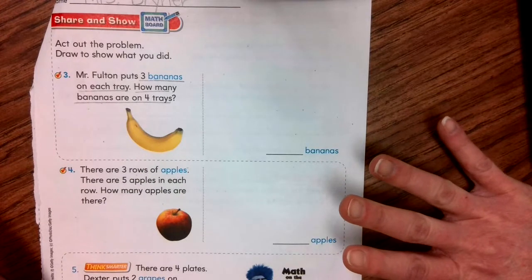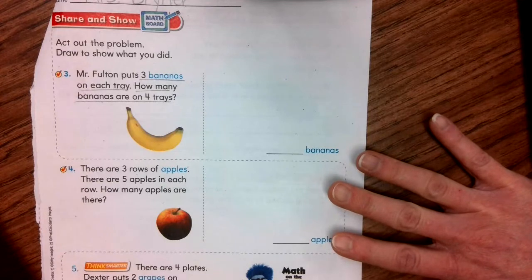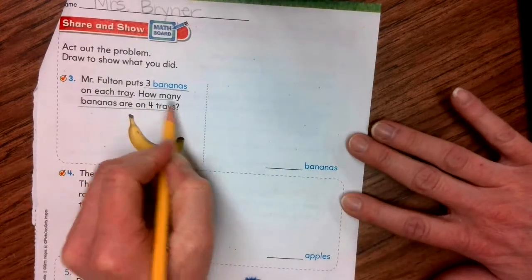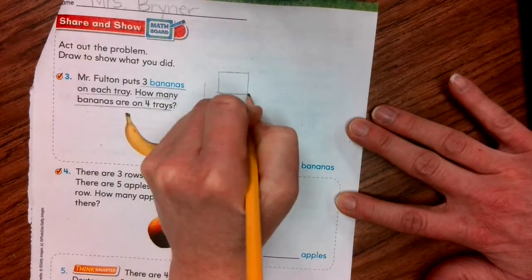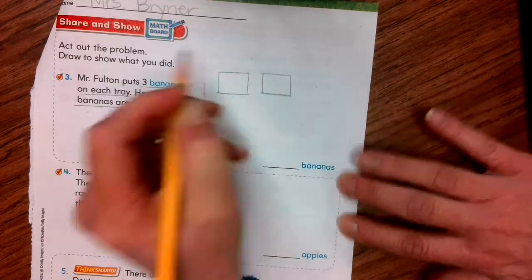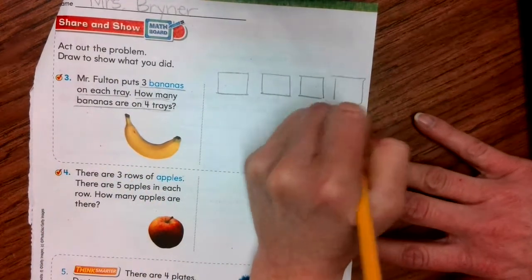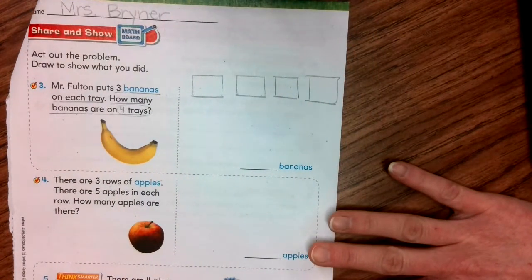Well, I say that we need to draw our trays first. All right, so let's draw our 4 trays. Here's 1 tray, 2 trays, 3 trays, and 4 trays.